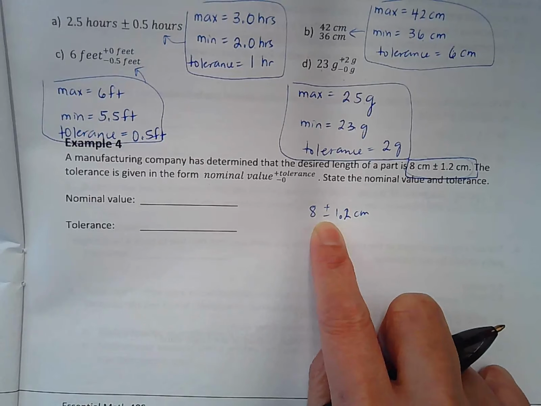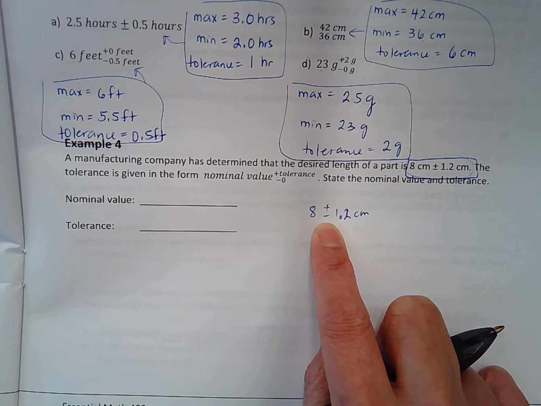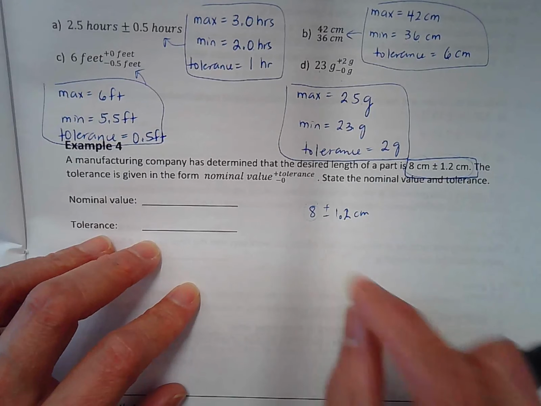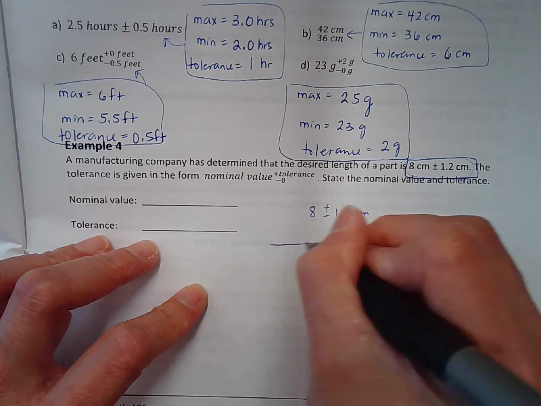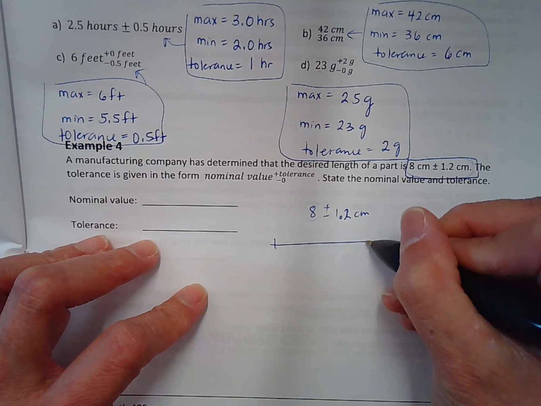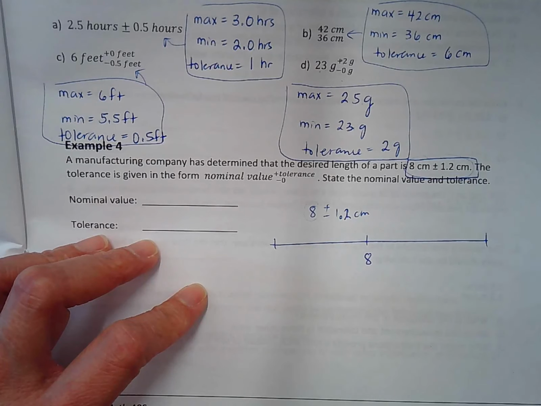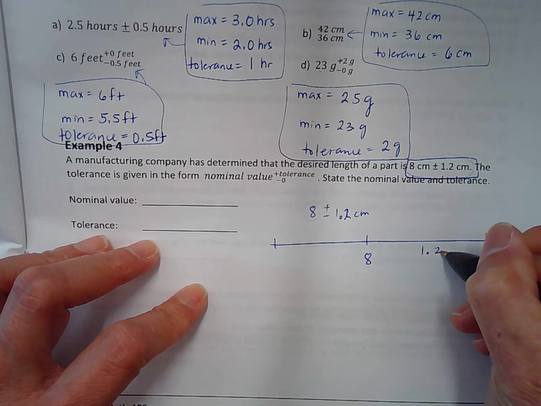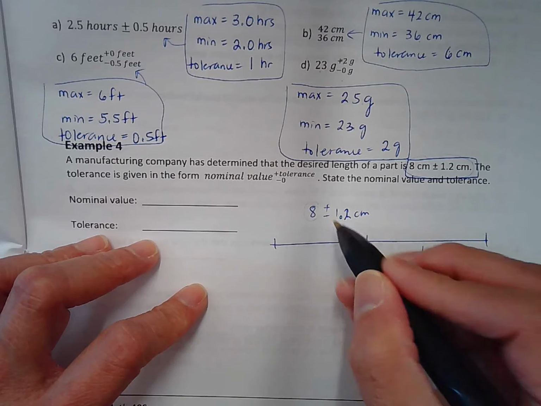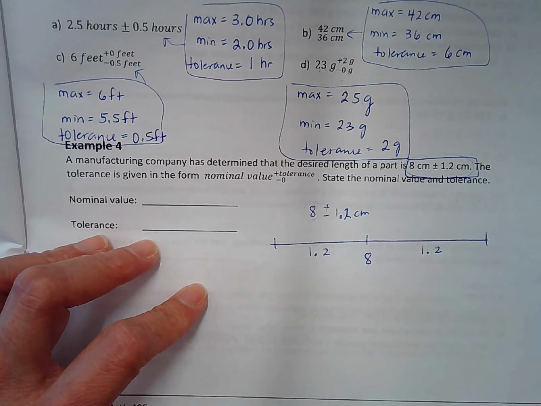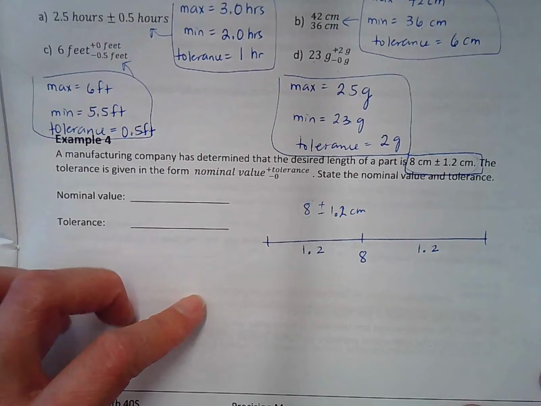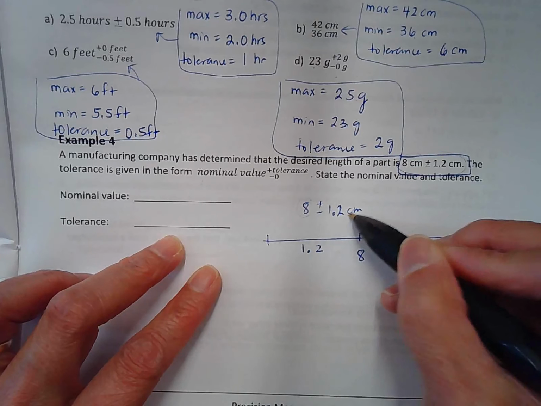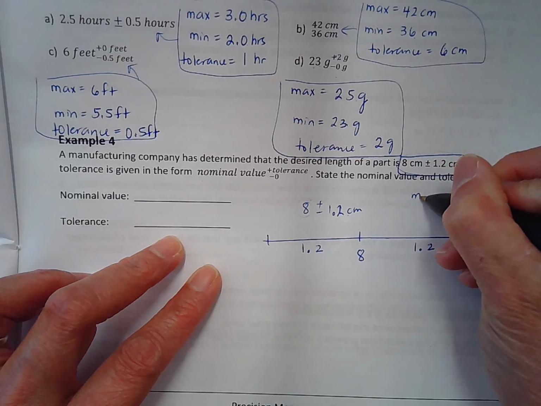Because it's plus or minus 1.2, that means the desired value is in the middle. So this is 8 plus 1.2, minus 1.2. Because we have 8 plus 1.2, that's going to give us a 9.2 maximum.